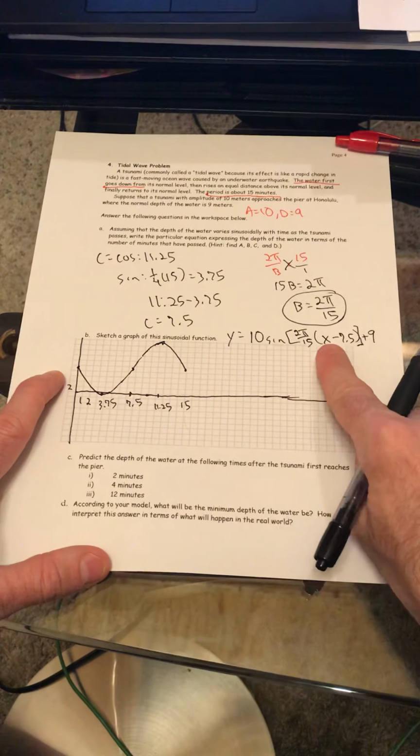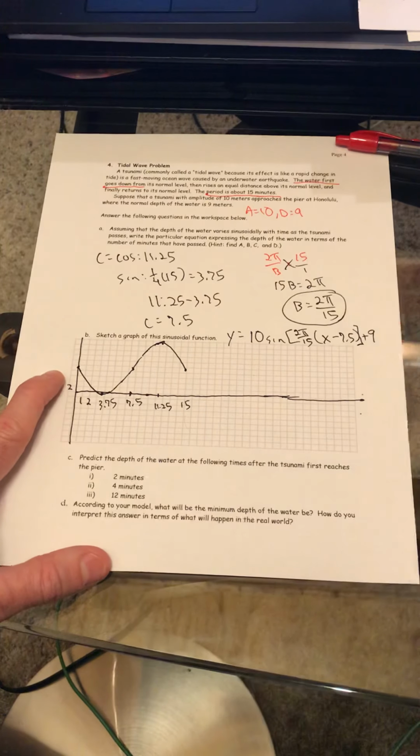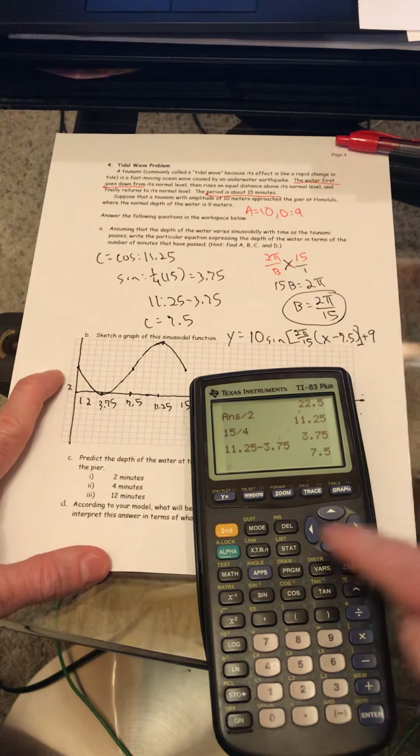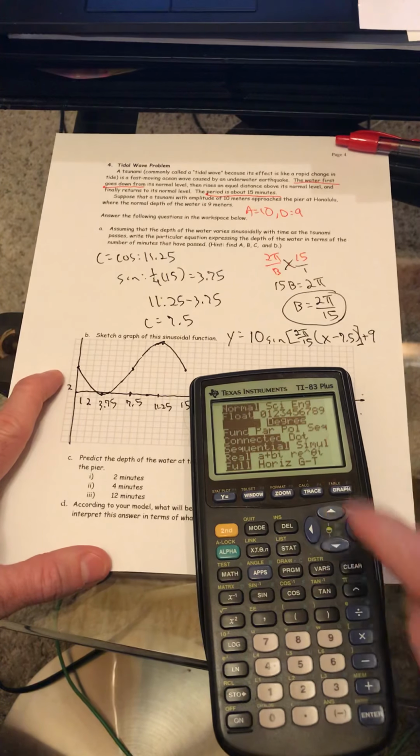Now, predicting the water depth using our equation. Basically, all you're going to do is plug these in. Now, the first thing you do want to be careful about, 2 pi over 15. Make sure your calculator is in radian mode.